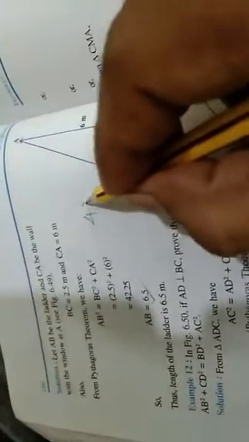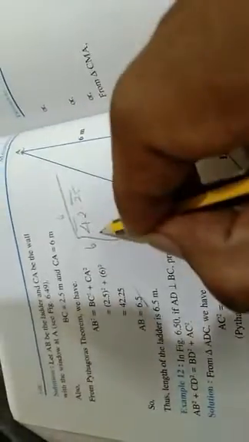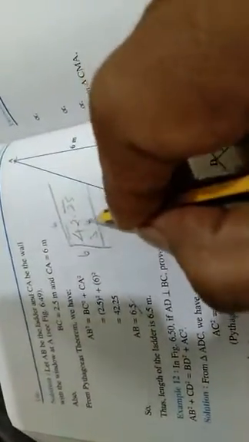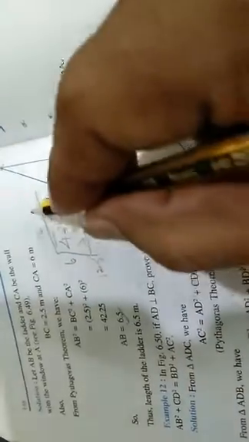How to take the perfect square? Just choose from the last two digits. Here 36, 42, the nearest perfect square is 6 or 36. So the remaining is 6.25. Its double is 12. After multiplying by 5 we get 625. So here 625, with 2 decimals, so we get 6.5. So the length of the ladder is 6.5. The length of the ladder is 6.5.